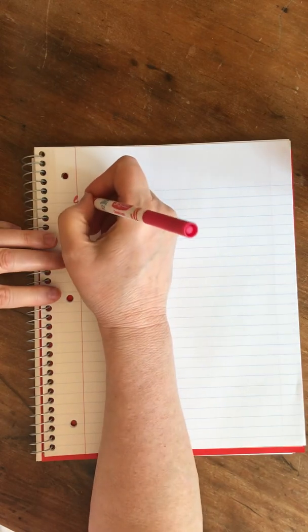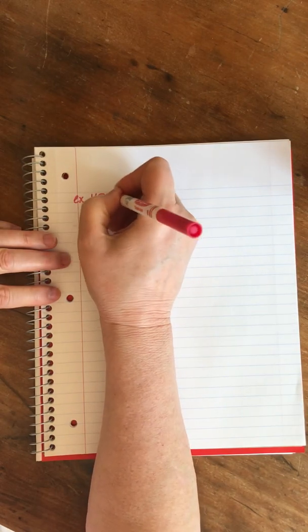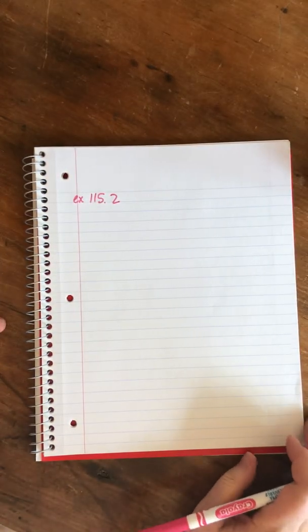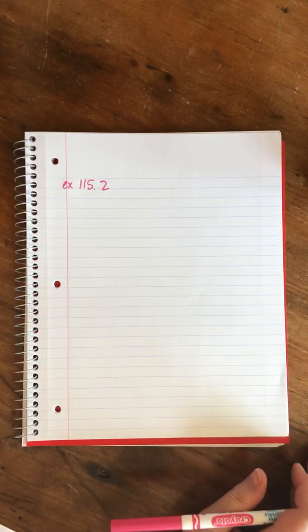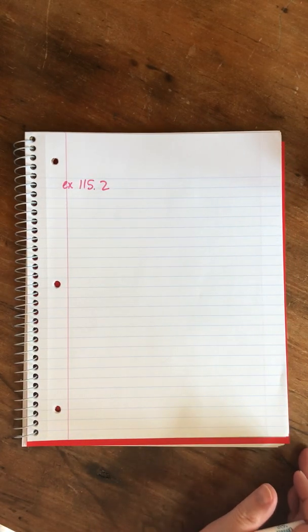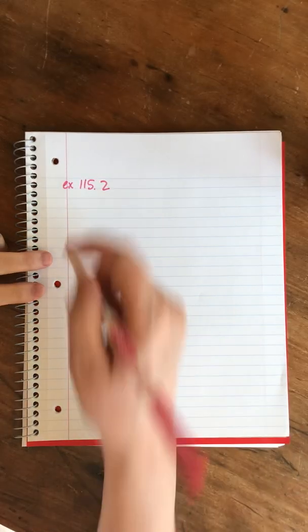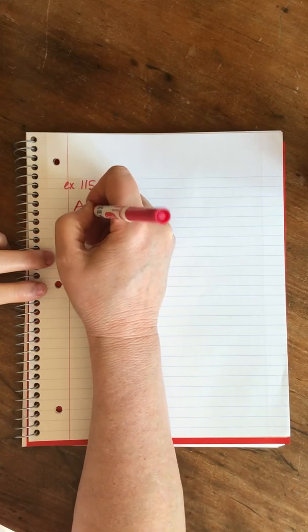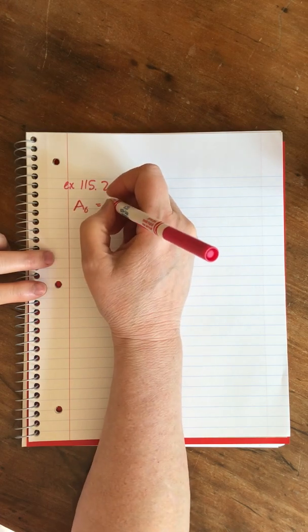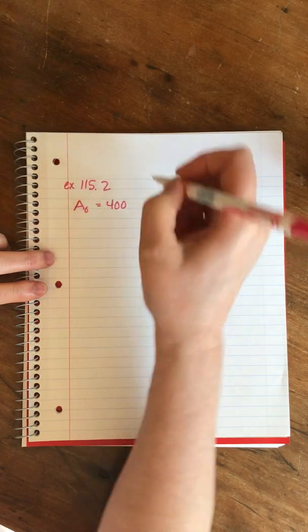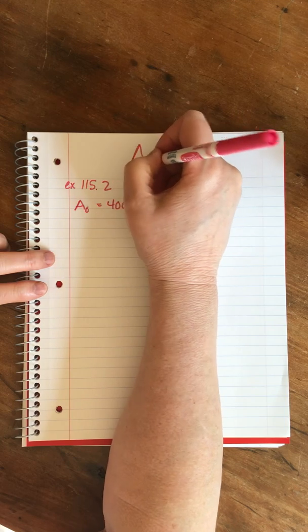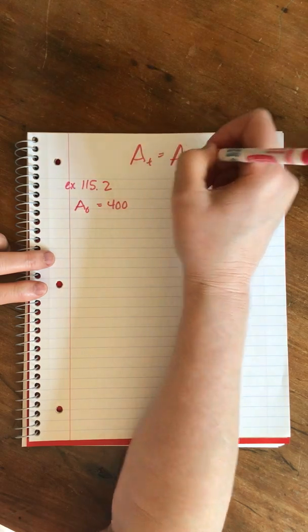Example 115.2. We're on point 2 because number 1 was that calculation problem, which guess what we're going to use. In the beginning, there were 400 bacteria in the dish. Okay. That sounds like the original amount to me, 400 bacteria. I'm going to rewrite our formula up here.